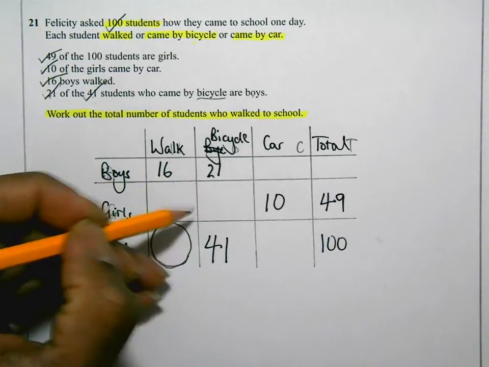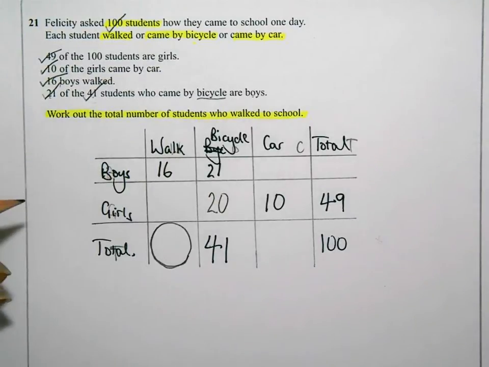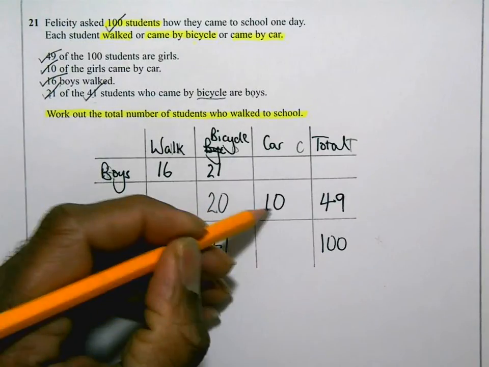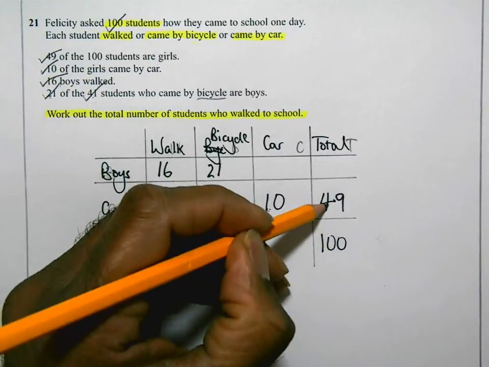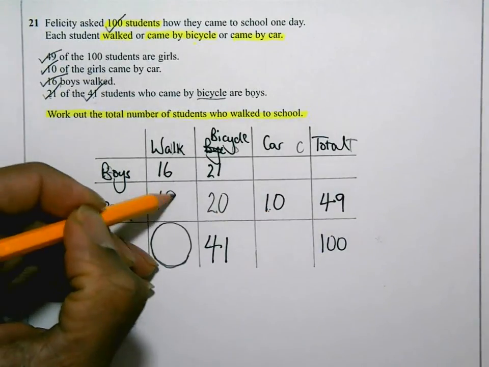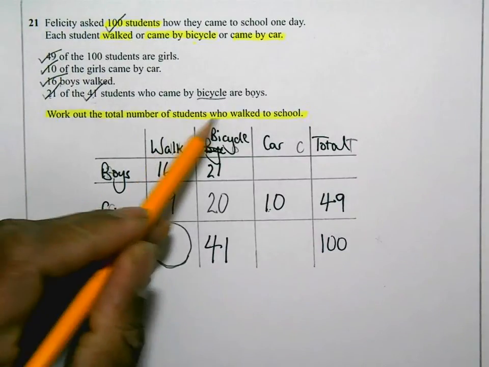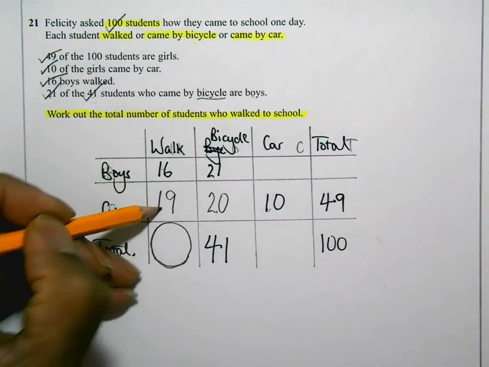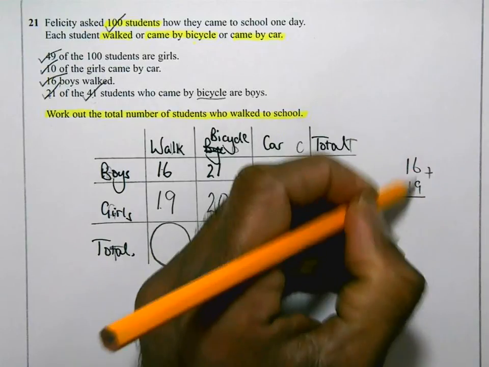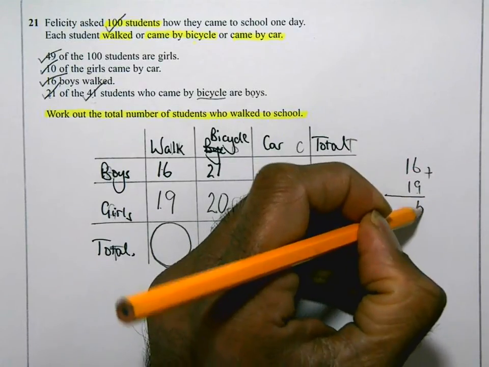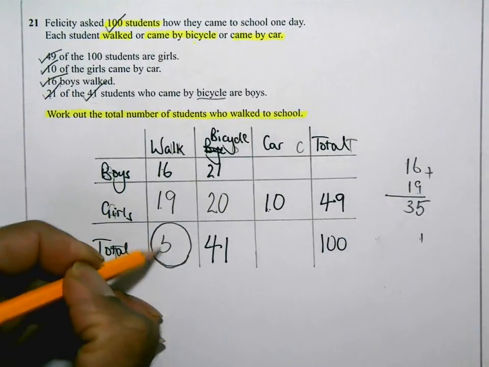That's 21, that's 41, so this number here must be 20. And if that's 20 and that's 10, 20 add 10 is 30. 49 take away 30 is 19. So this number here must be 19. And actually I could work this out now. Work out the total number of students who walked to school. 16 add 19. So I'm going to just do that at the side. 6 add 9 is 15. Carry 1. 1, 2, 3. So in this case 35 pupils walk to school.